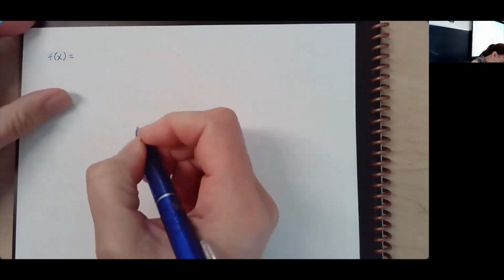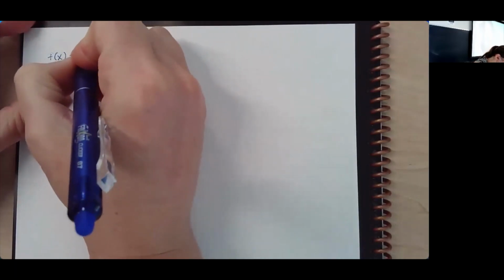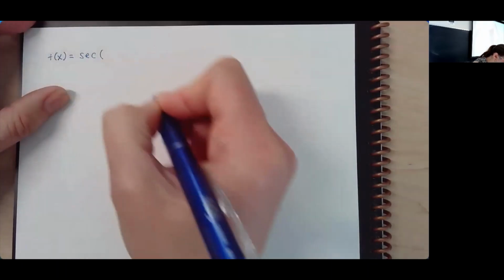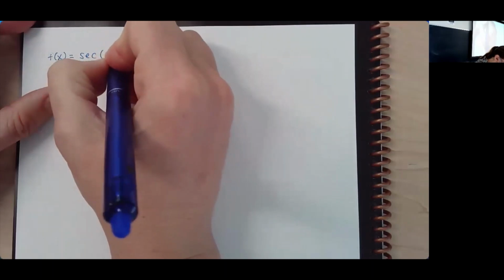going to go with everybody's favorite, some more practice with trig. And I should have done this other commonplace where mistakes get made. But let's have a function that is secant of 3x.